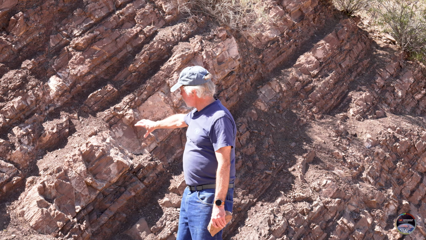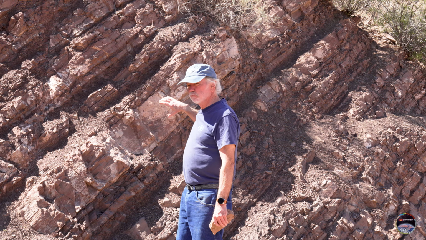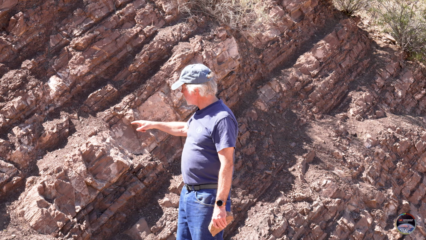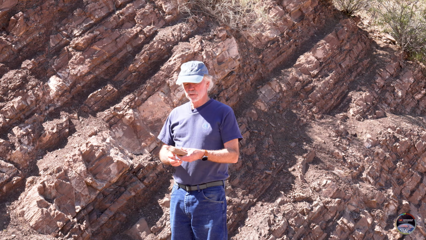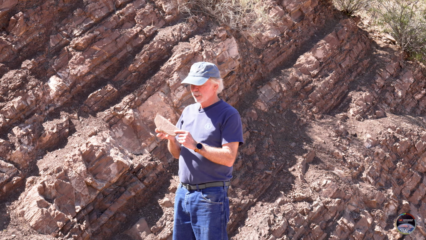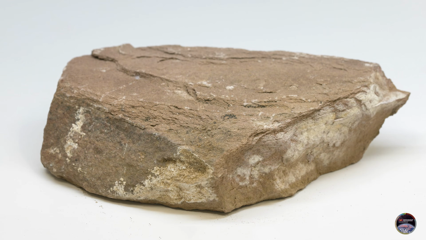Some of the layers are sticking out from the rock and forming little ledges, and between them are little areas where the rock's weathering back. If you pick up samples of these, the rock that's forming the ledges looks like this. It's kind of a reddish-brown color. In detail, though, you can see that this rock has sand grains. This type of rock we call a sandstone.